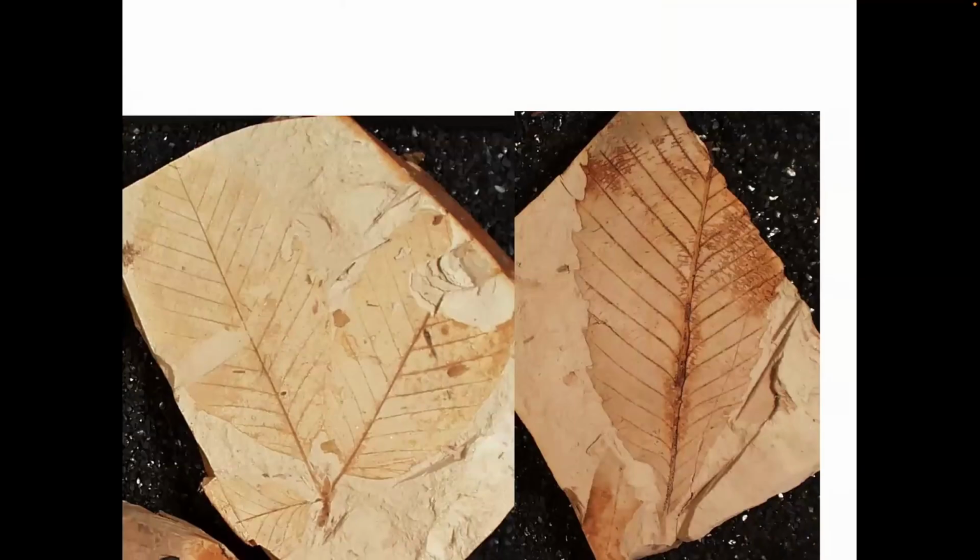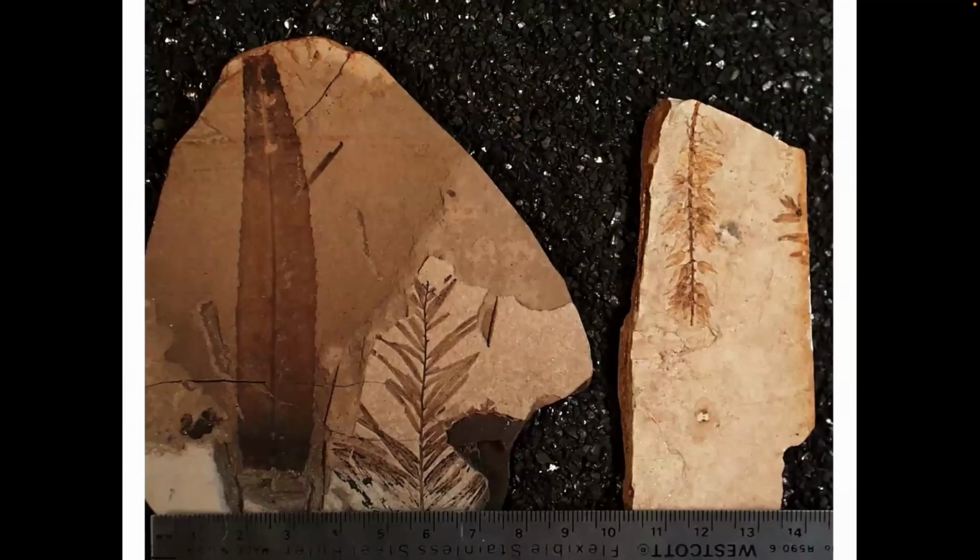On the left is a beech tree. On the right is a chestnut leaf. They look exactly identical to some of the modern representatives. Are they the same species? Probably not. They're probably very closely related ancestral species that are today extinct, but they could be the same.